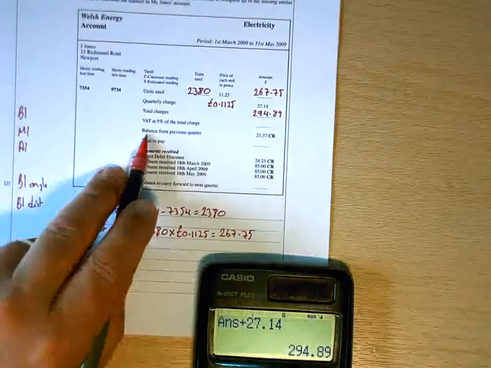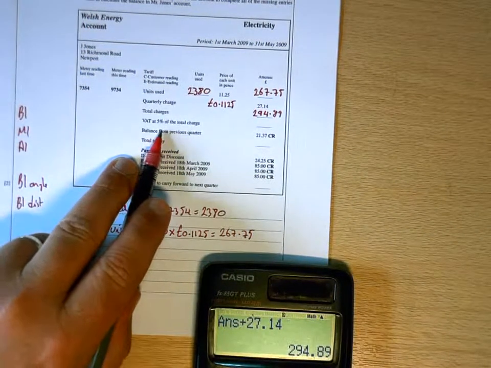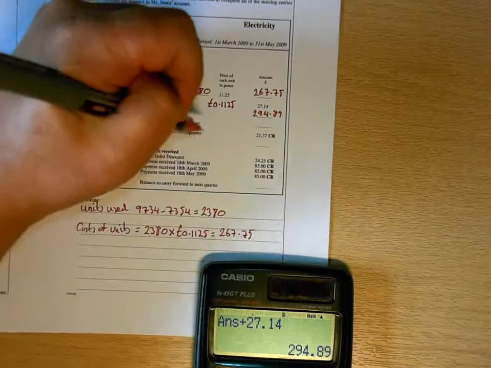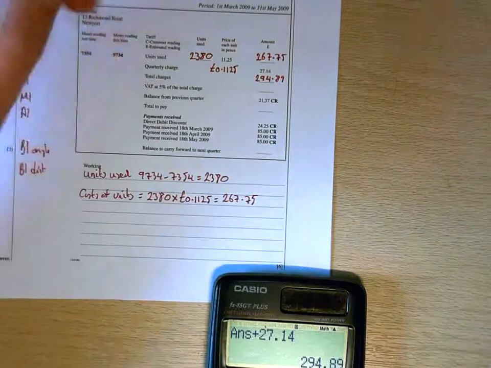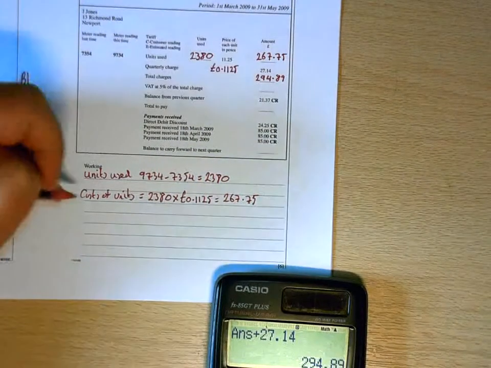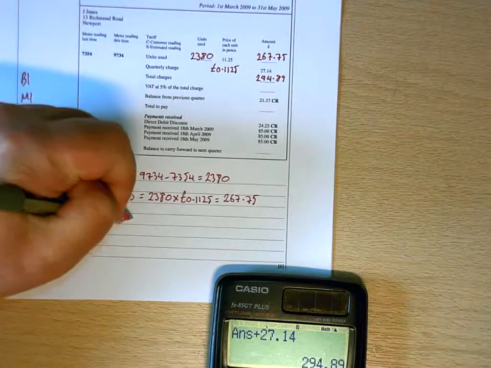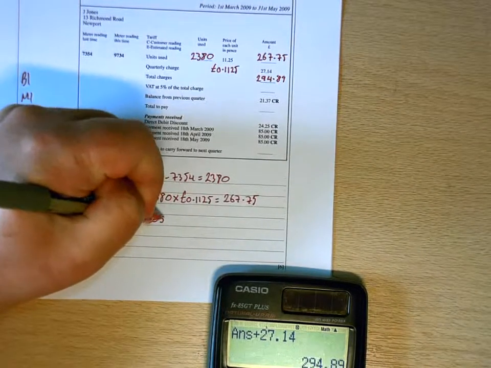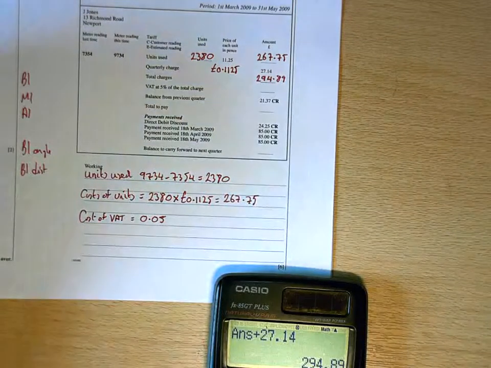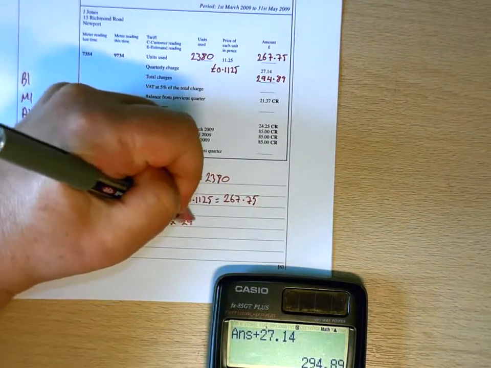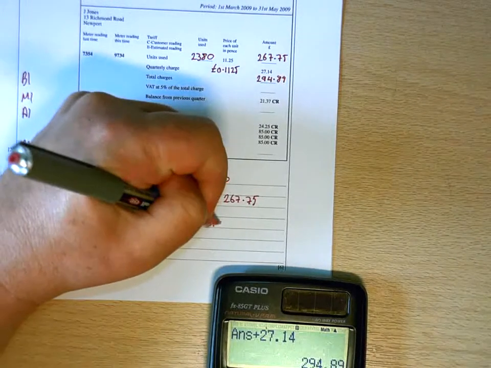Now he's got to pay 5% VAT. 5% is going to be 0.05, 5 pence in pounds. So cost of VAT would be 5%, which would be 5 pence written in pounds, times the bill, which is £294.89.